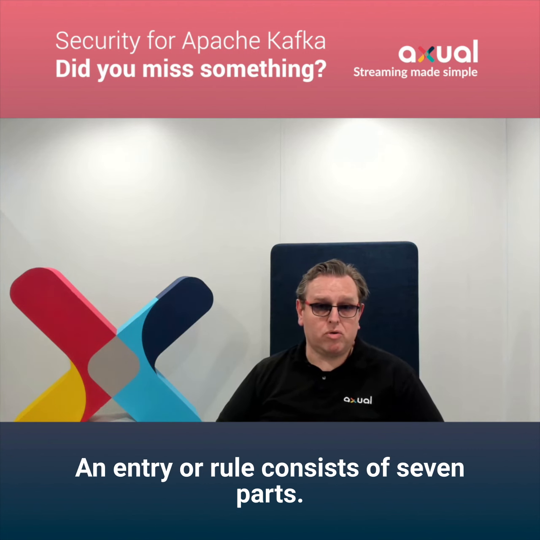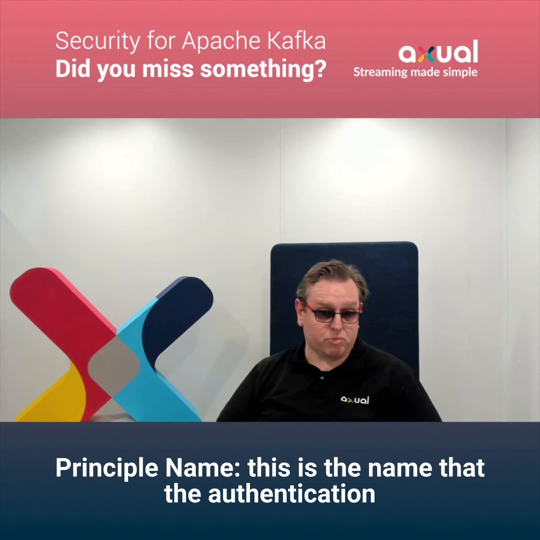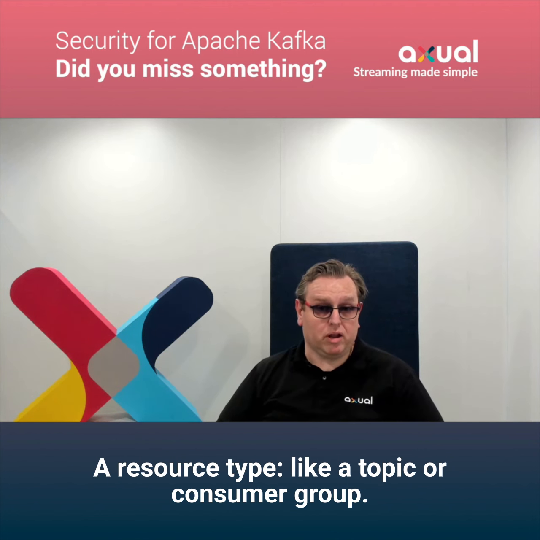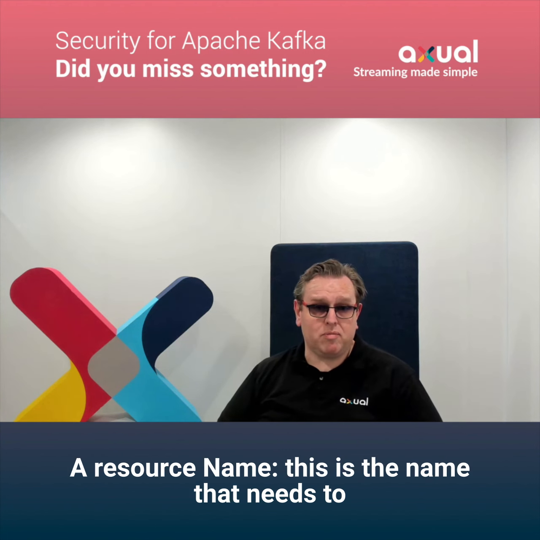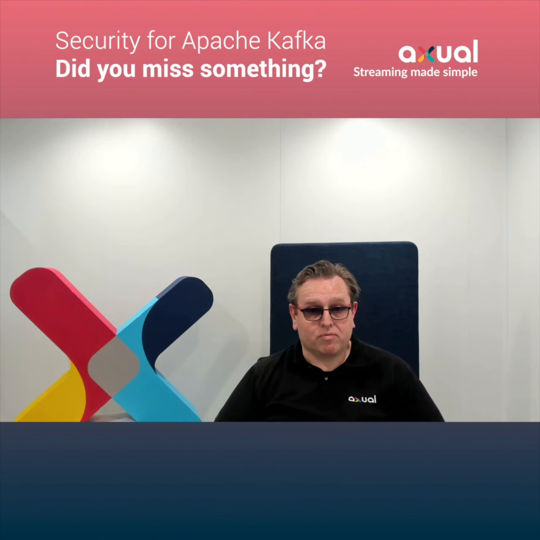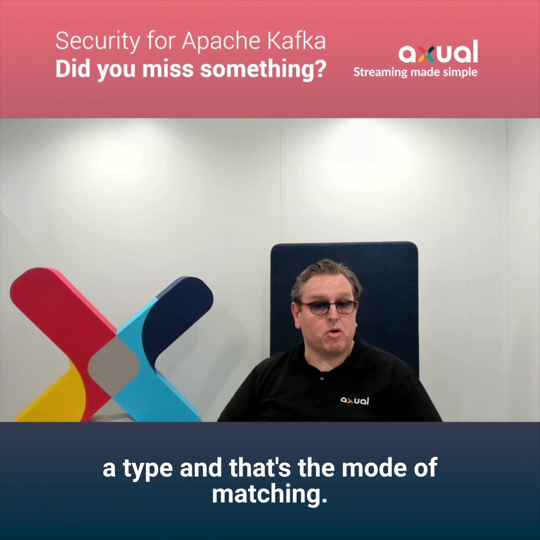This class is based on access control lists. An entry or rule consists of 7 parts. Principal name, this is the name that the authentication implementation provides as the identity of the client. A resource type, like a topic or a consumer group. A resource name, this is the name that needs to match with the actual name of the topic or group. A type, and that's the mode of matching.